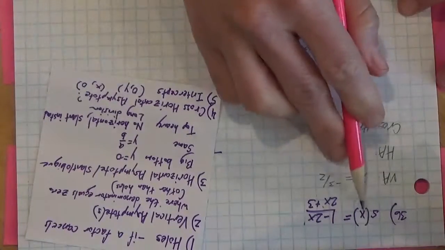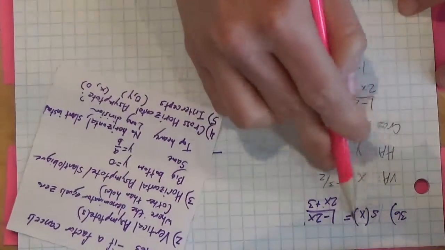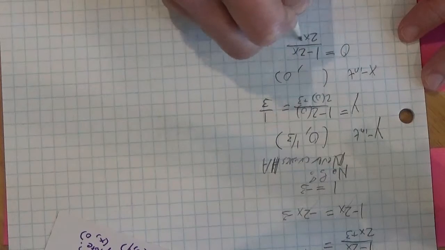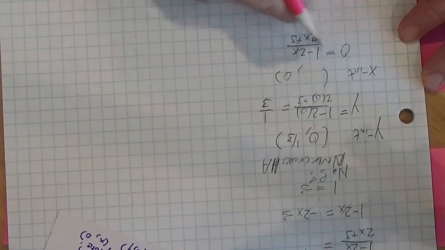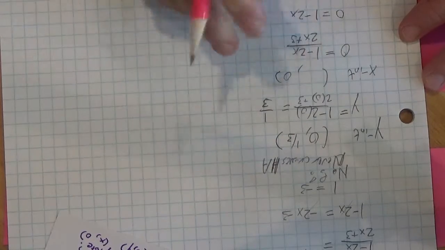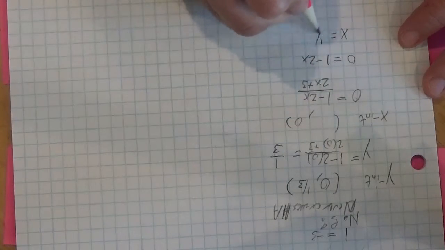And you can always get an x-intercept for any graph when the y is 0. So this was my original function, this is the y, I want to know when this is 0, so 0 equals that. So 0 equals 1 minus 2x over 2x plus 3. Solve by cross multiplying, this bottom ends up not mattering. 0 equals 1 minus 2x, so x will be 1/2.